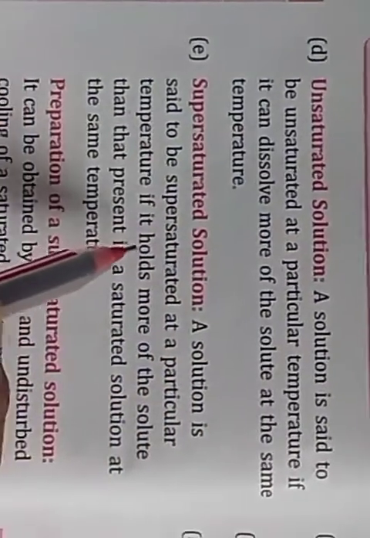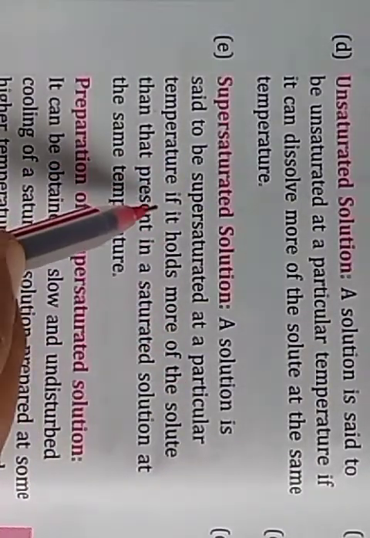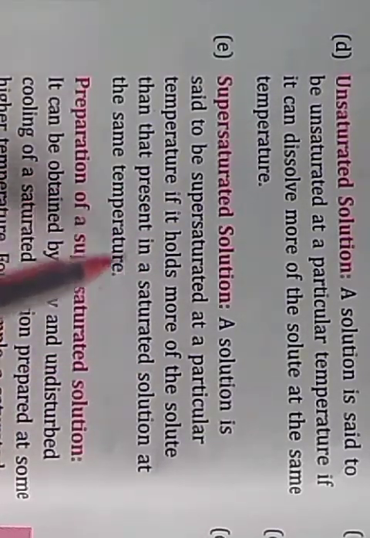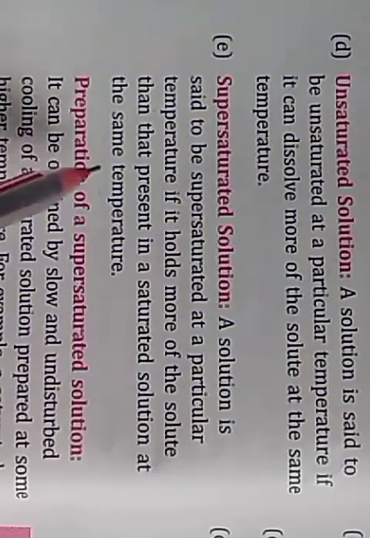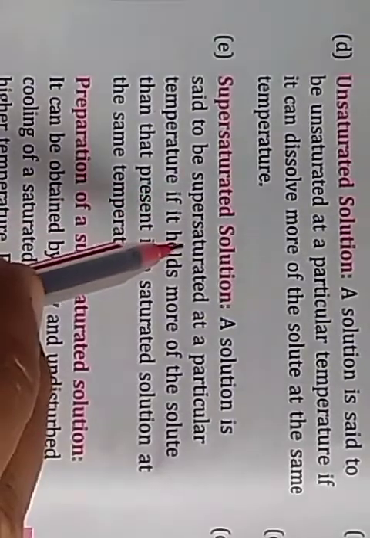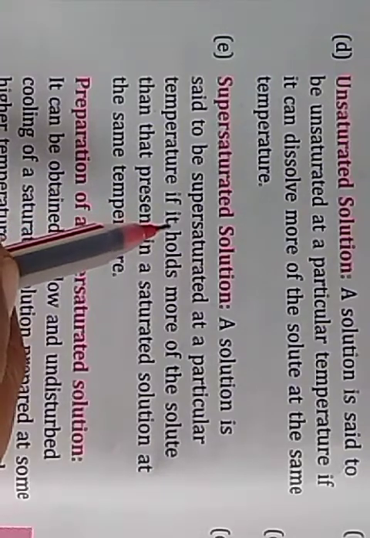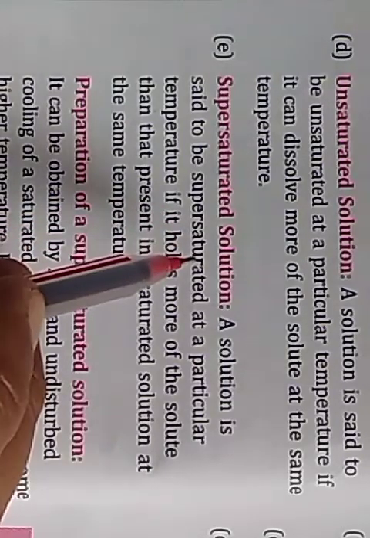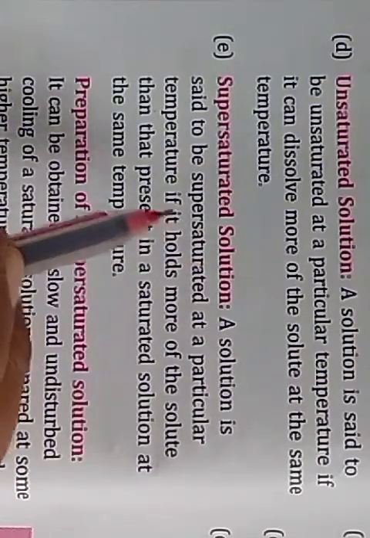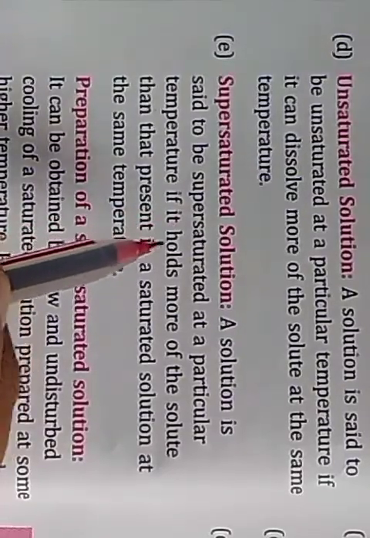Now supersaturated solution. A solution is said to be supersaturated at a particular temperature if it holds more of the solute than that present in a saturated solution at the same temperature. If a saturated solution can dissolve more solute in it at the same temperature, then that solution is called the supersaturated solution.